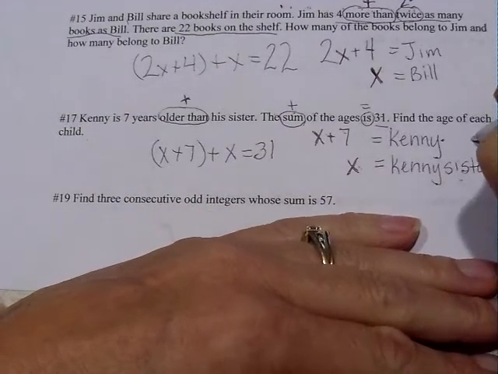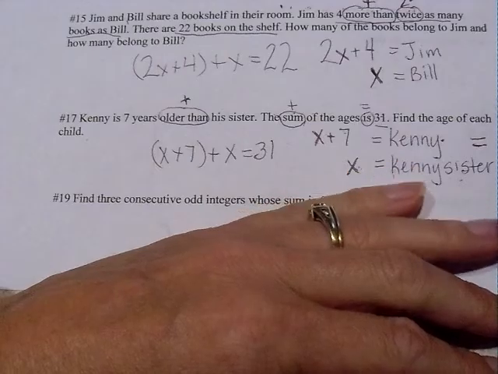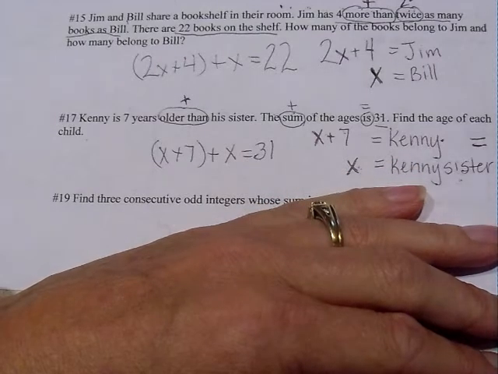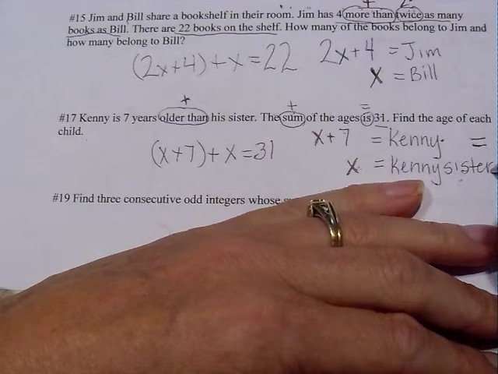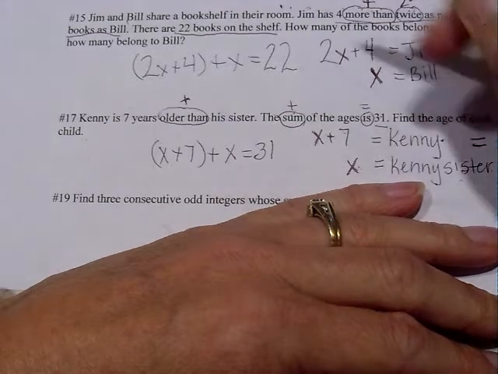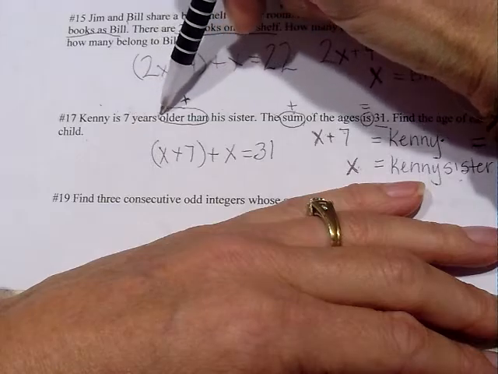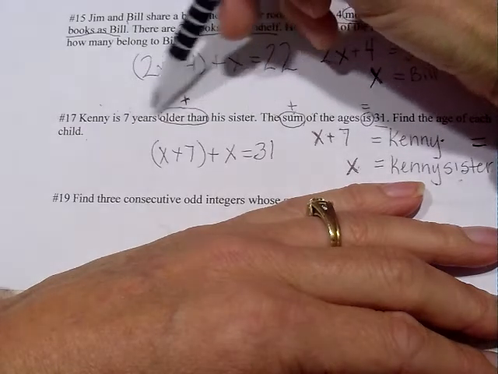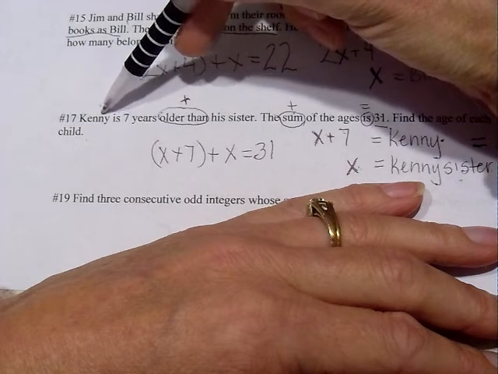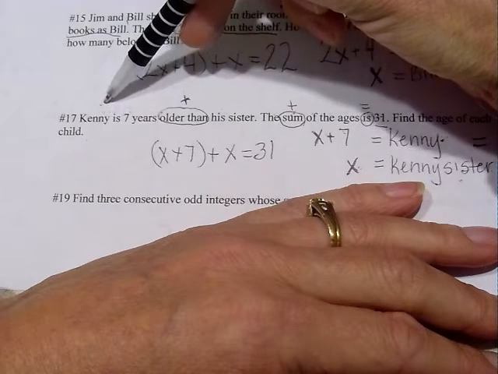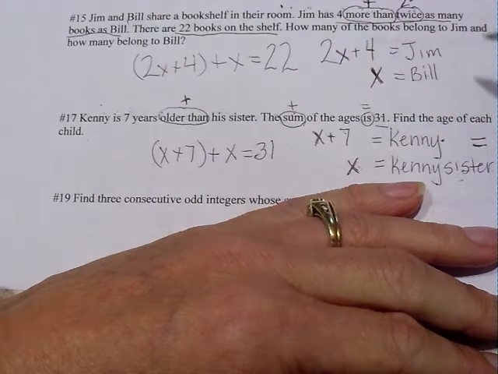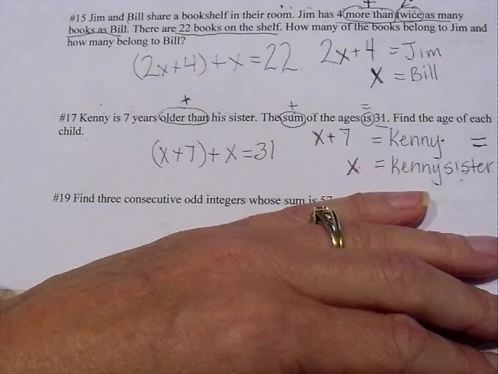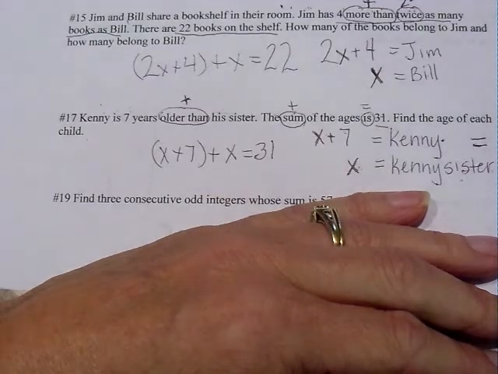Now let's say we messed up, well, it's not a mess up. Let's say we said Kenny was x. How would we write Kenny's sister? If you started with Kenny as x, Kenny is 7 years older than his sister. Well, in your mind, you would have to know he's older, so you already started with Kenny, then you're going to have to subtract 7 years to get back down to his sister, right? So if Kenny's x, sister has to be x minus 7. And that will give you the same answer.